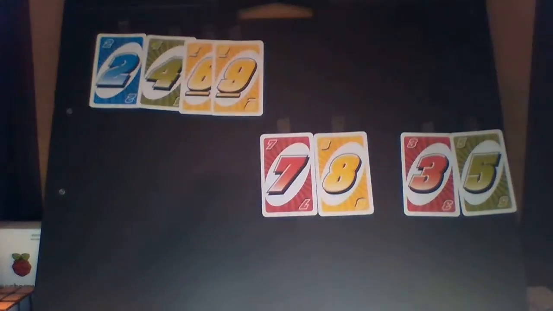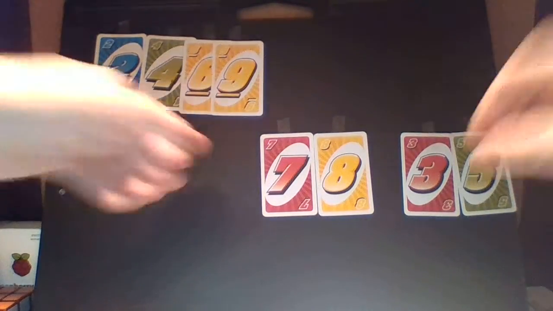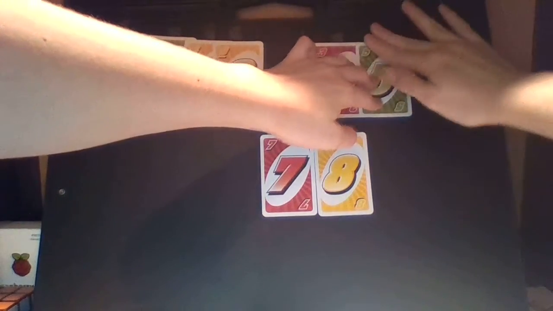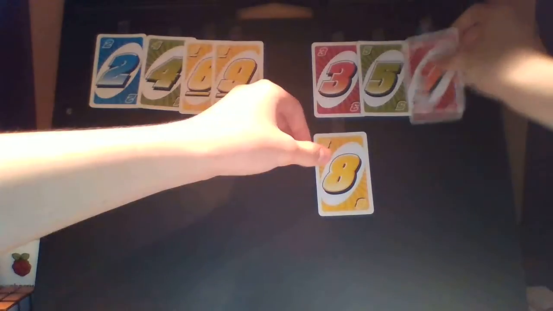Then we can do the same process as before, comparing the first element of each subarray. The 3 comes before 7, so we know to place that first. The 5 also comes before 7, so that comes after. And then we can just place the 7 and the 8.